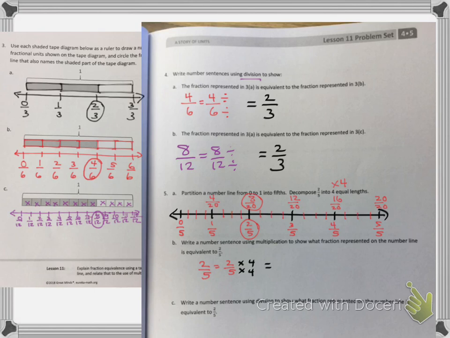And then they want you to use division to show what fraction represented on the number line is equivalent to 2/5. So this 8 20ths, we divide by that 4. And then what's it going to come out to when we divide by 4? It's just showing us that we can have fifths here, and we can multiply that by 4 to get equivalent fractions.